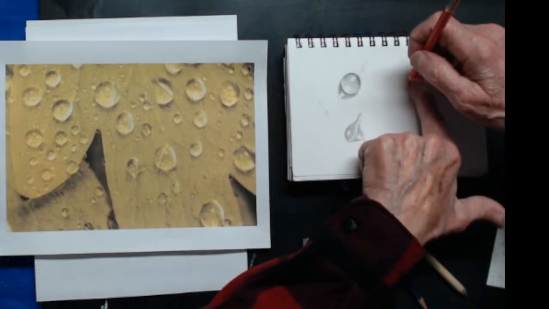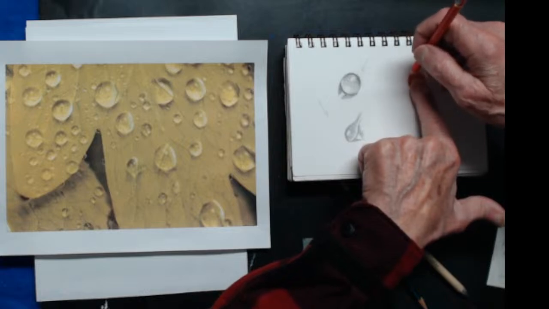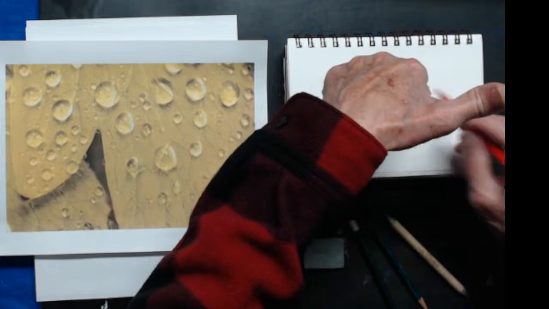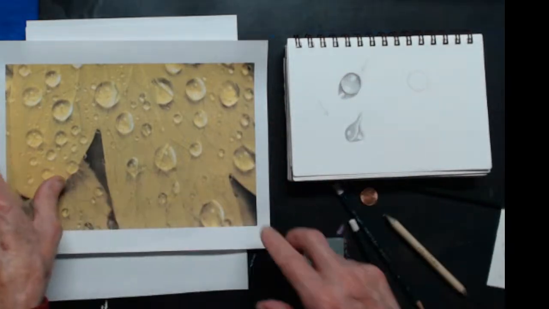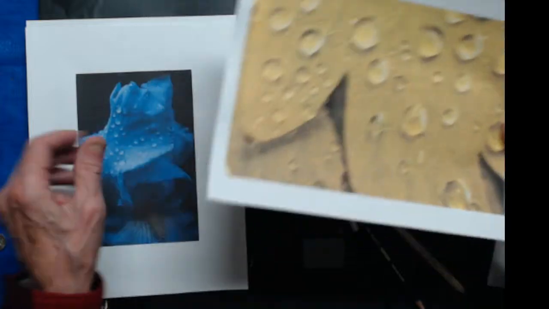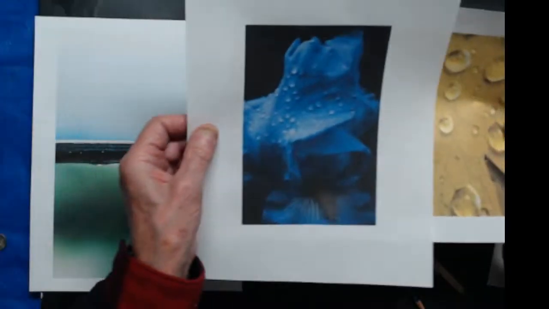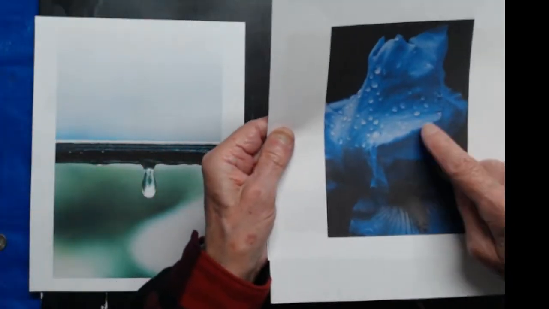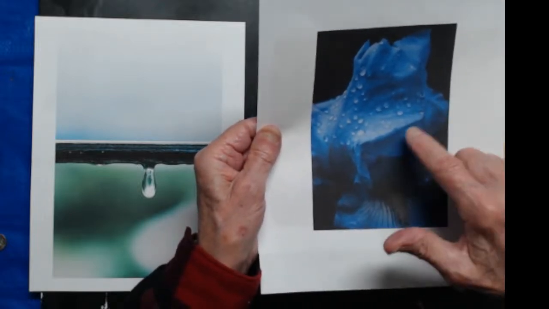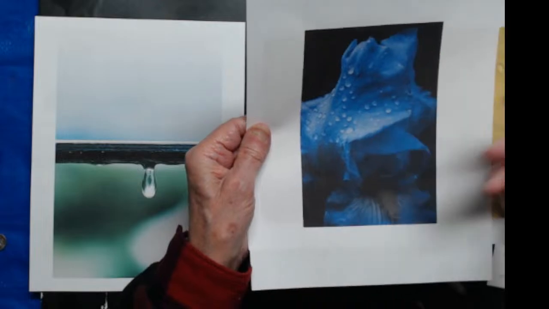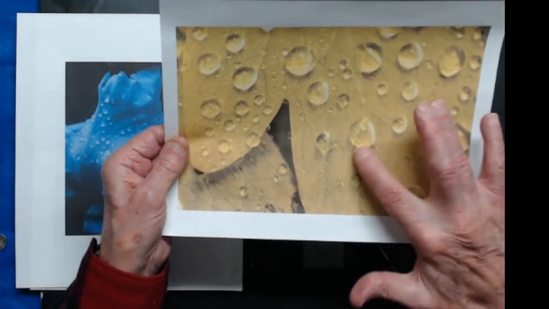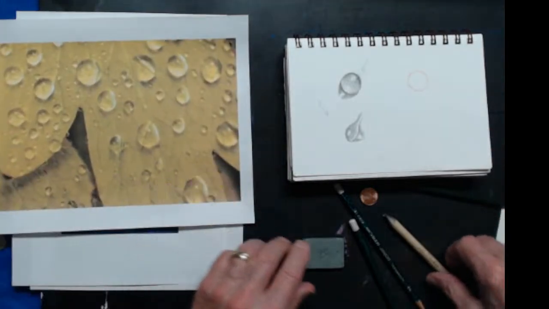So here I'm using colored pencils. And the red is going to be the background. If you look at this photograph, the background shade here is yellow. I could have done yellow and green. I have another photograph here of a blue flower. You can see in the drop itself, the background color is the color of the subject. In this case, the blue flower. In this case, a yellow green leaf. So it's going to have a background shade to it.